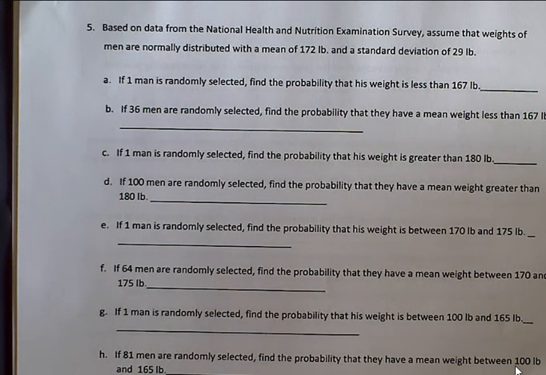Now, you've got 12 components of problems using that same data. Kind of like they did previously, but it's all grouped into one question. It's broken up here: do it for one, do it for more than one, and see what happens.